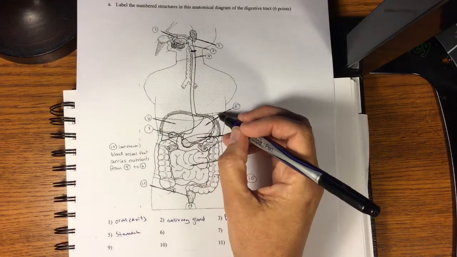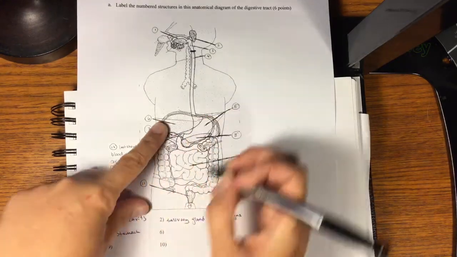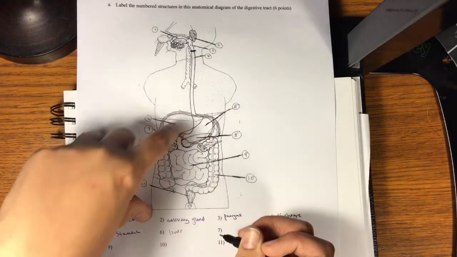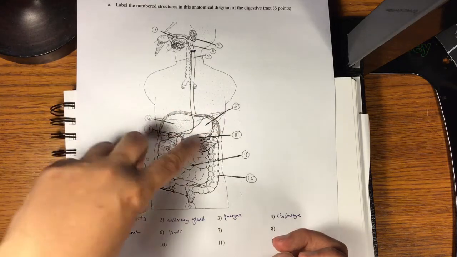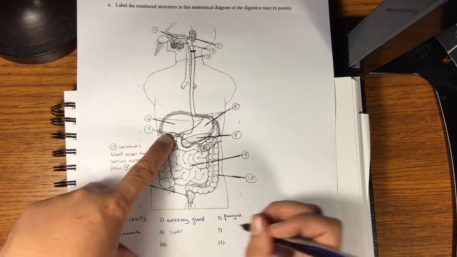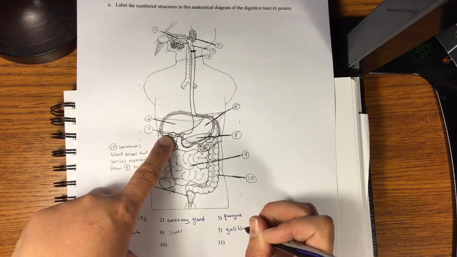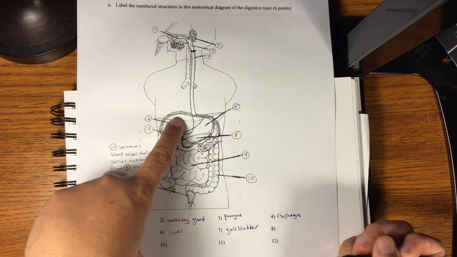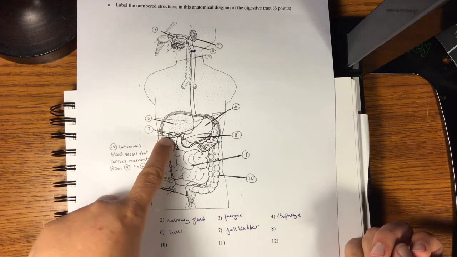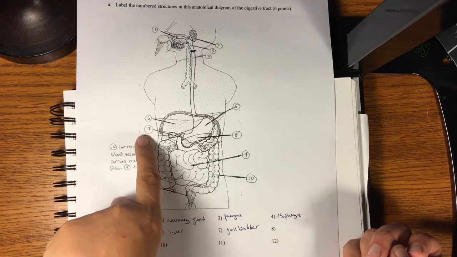The number six is not directly connected to the stomach. Number six is the liver. It's our big organ here. It goes a little bit behind it too. Number seven is pointing at the gallbladder, which stores bile. The liver creates bile, the gallbladder stores it, and then empties it into the small intestine.